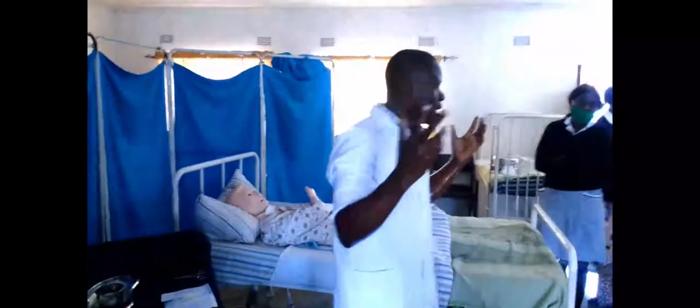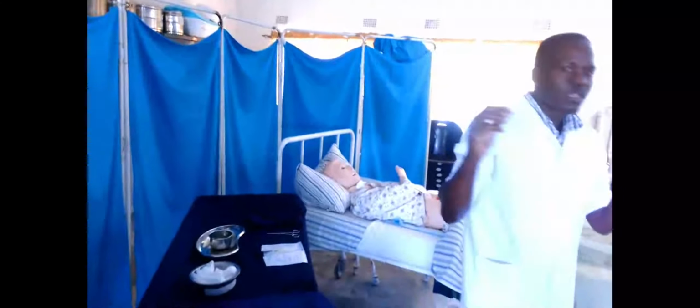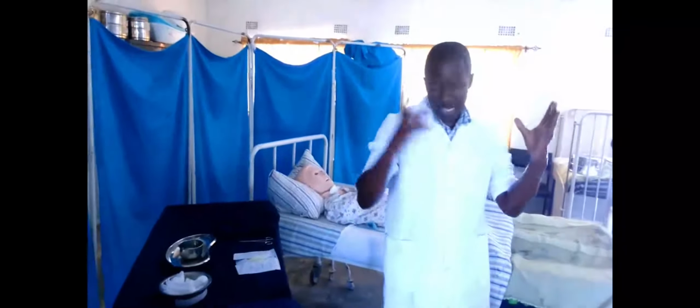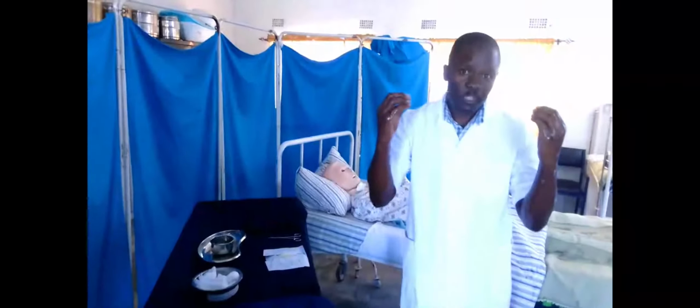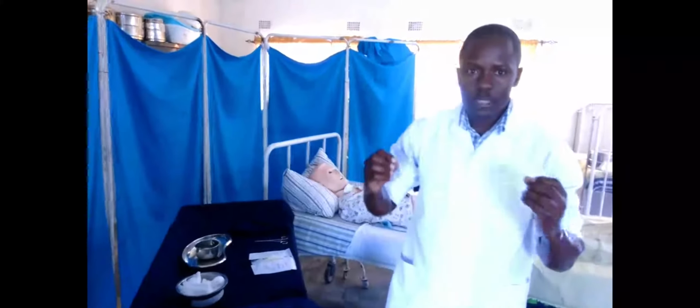So if you do practice, this procedure will be done quickly. If you notice the way I washed or scrubbed, it was brisk and quick. You just have to practice so that you get acquainted with the procedure. It's easy to scrub, as you saw.